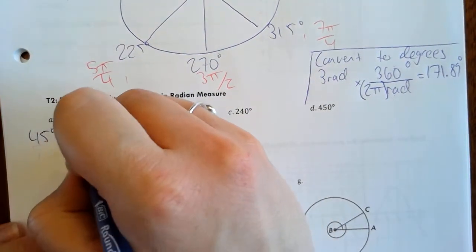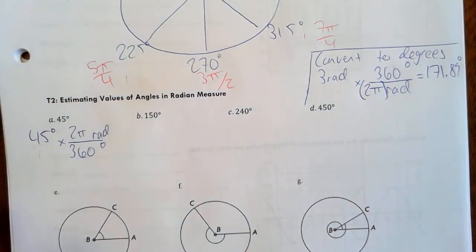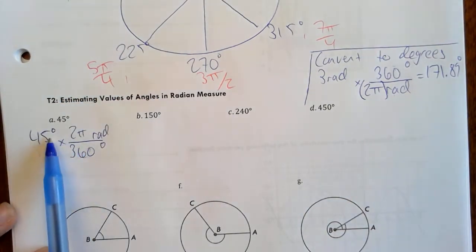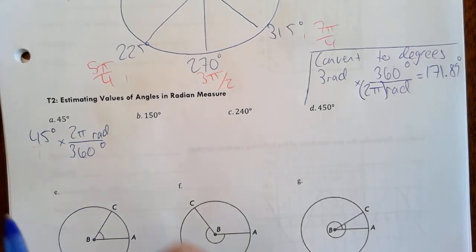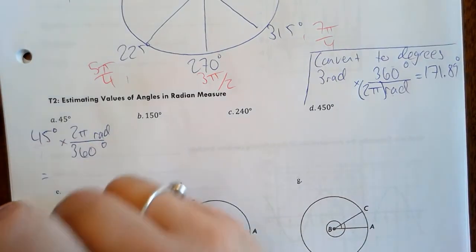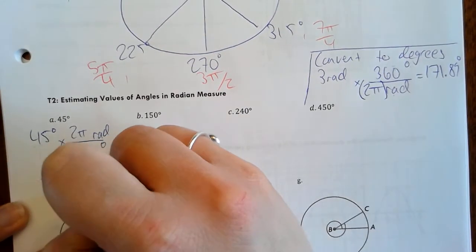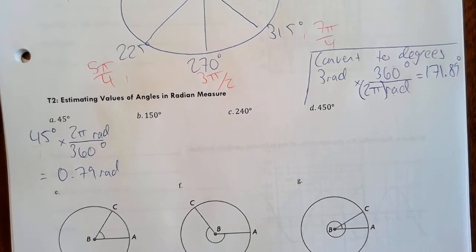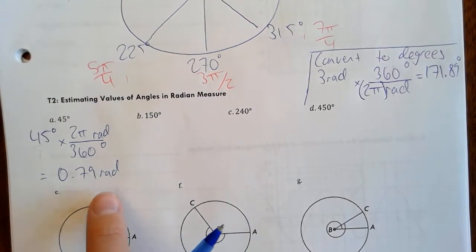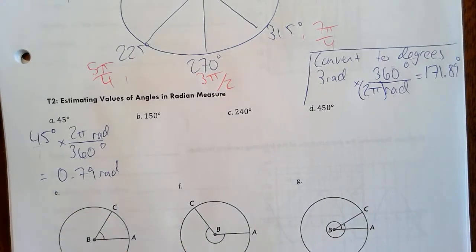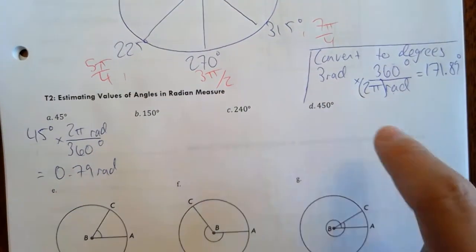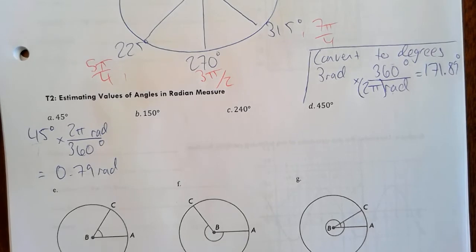So there are 2 pi rad to 360 degrees. This time we're going to go 45 times 2 pi and then divide by 360. This time we don't have to worry about the brackets so much, but if you want to throw some brackets in there, you go ahead. And I got 0.79 radians, which makes sense to me because I knew 60 degrees is about 1, so 45 would be less than 1. That's pretty reasonable. Try the rest of them. They get pretty repetitive, the same idea over and over again. We can convert.